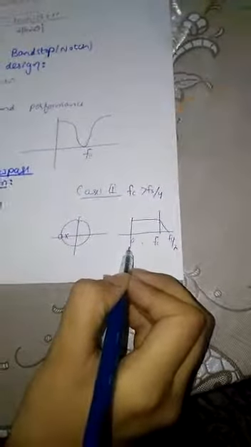This is all about the pole zero placement in the case of three filters: the second order band pass filter, the second order band stop filter, and the first order low pass filter design.